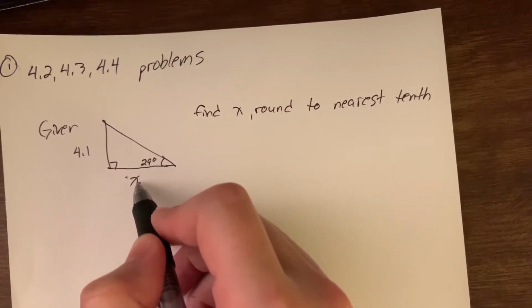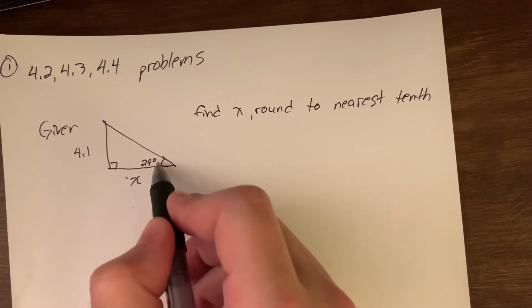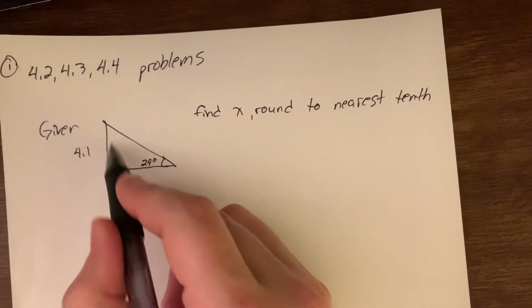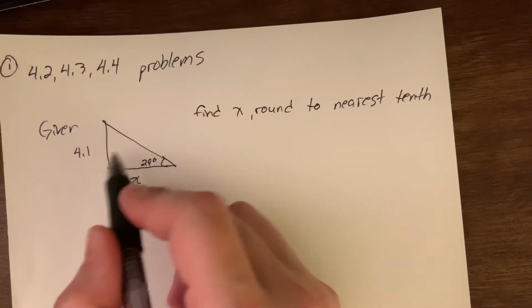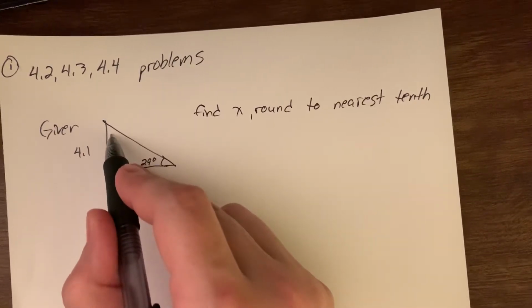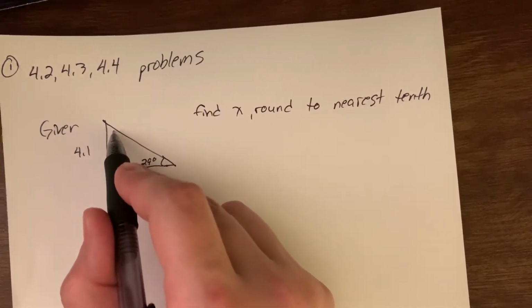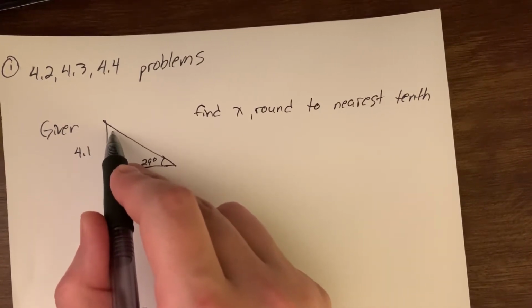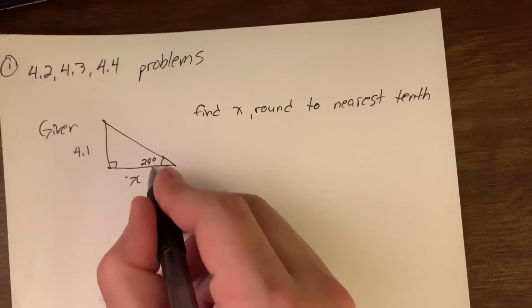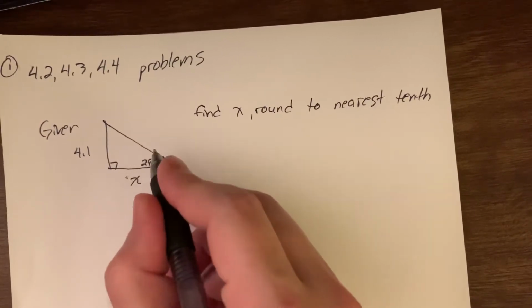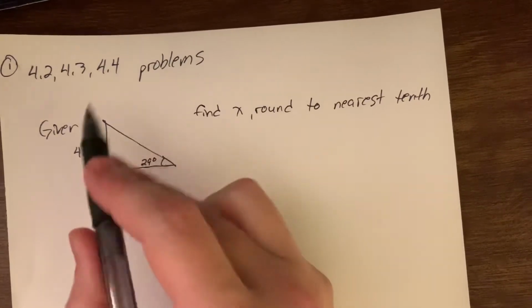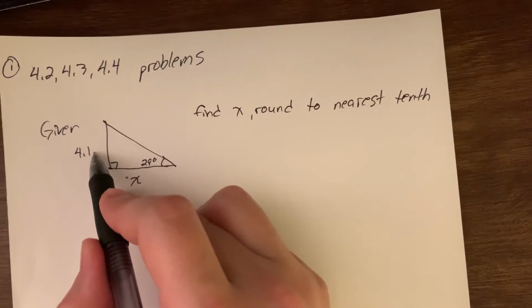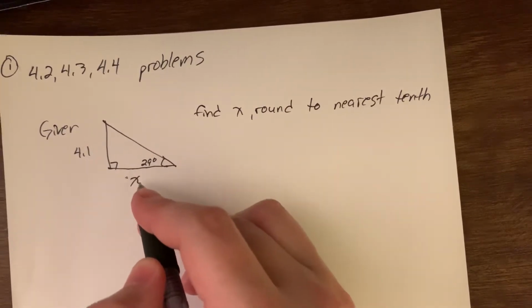So how are we going to figure this out? We're going to look at what information we have. We know this angle. You could go up here. We could play some games knowing that this is 29 and this is 90. We could figure out this angle, but that really doesn't help in the grand scheme of the problem. It just opens up more possibilities, but you're taking a long way around. So let's stick with this 29 degrees. I know this is 29. I have the opposite side. I want the adjacent side.